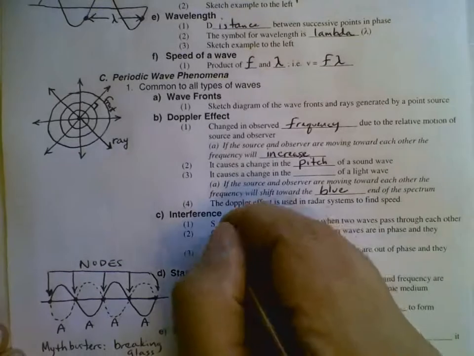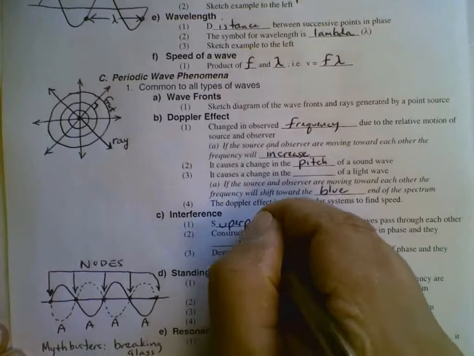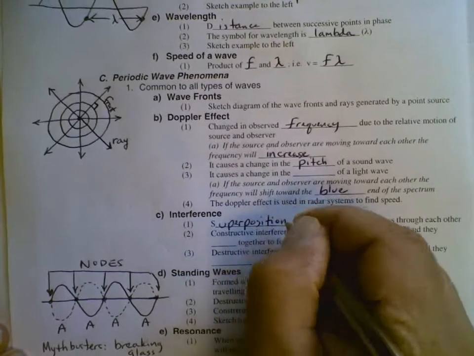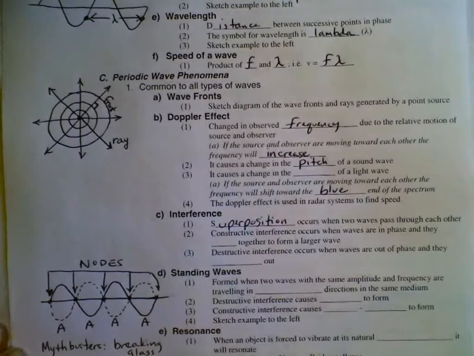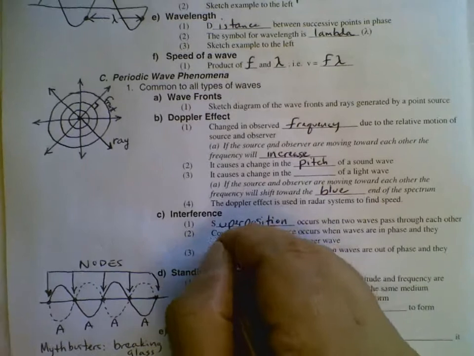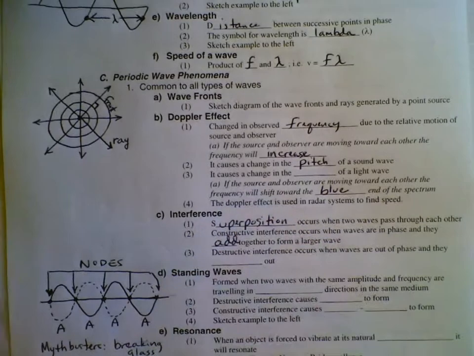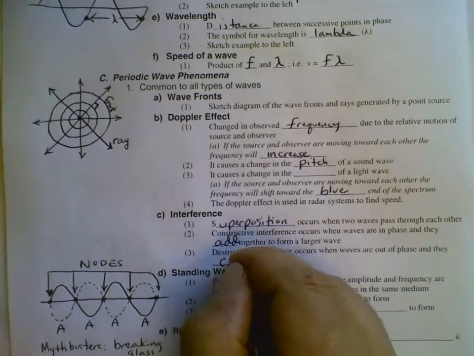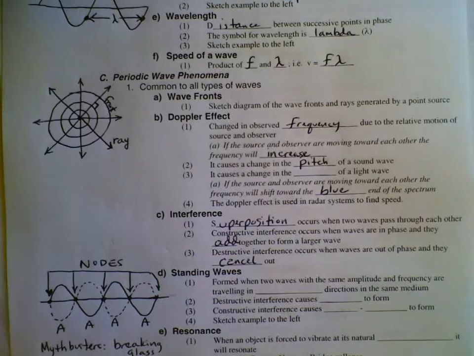Interference, well, superposition occurs when two waves pass through each other. Constructive interference occurs when waves are in phase and they're going to add together to form a larger wave. If they're out of phase, they cancel out.